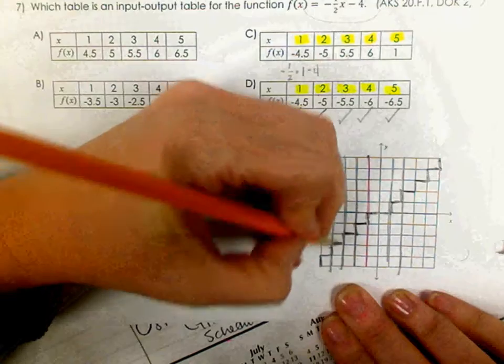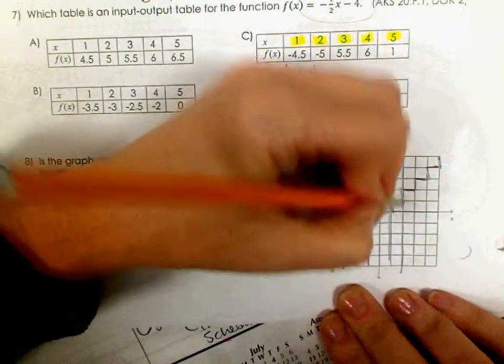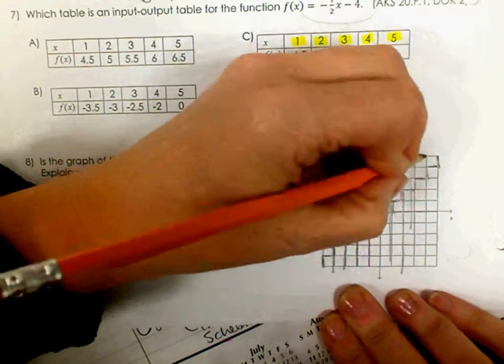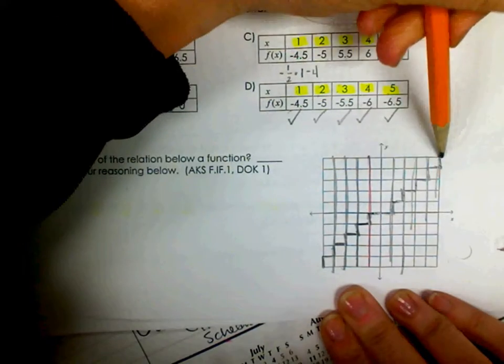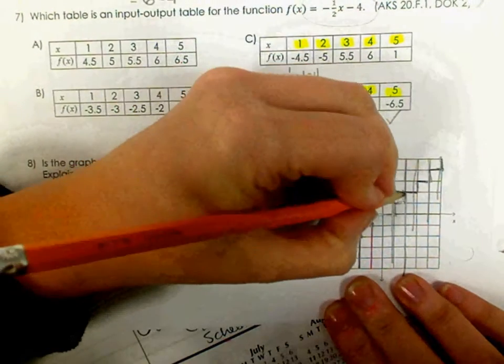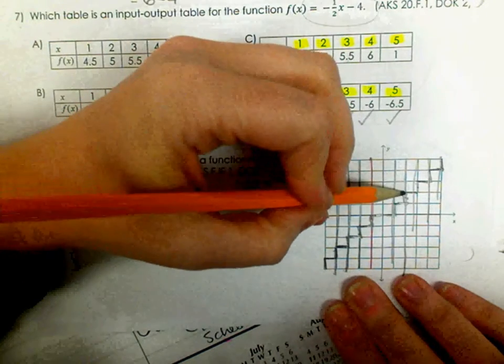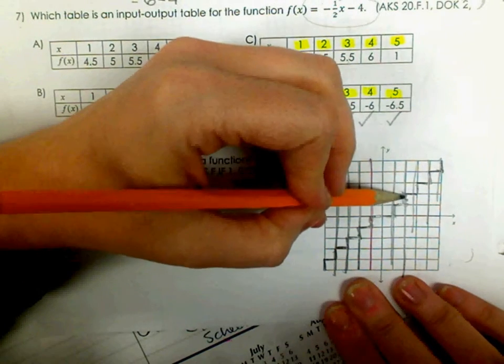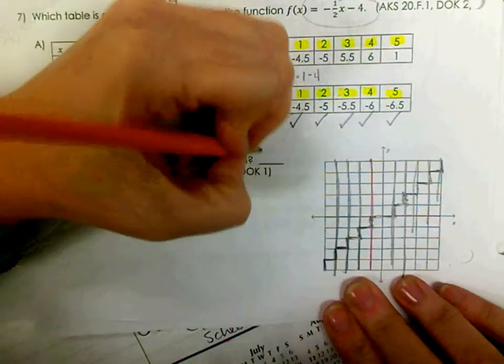Right here, here, here, here, here, here, here, and here. All of these spots on the graph are vertical lines. And so remember, the vertical line is going to hit it more than once. Like these x values are all repeated. So this one is not a function.